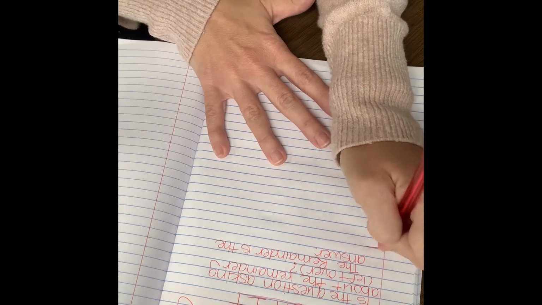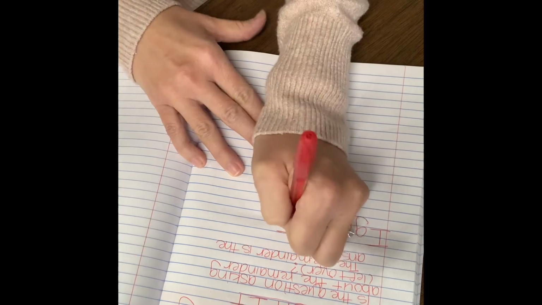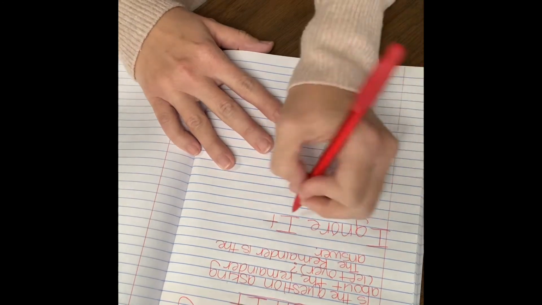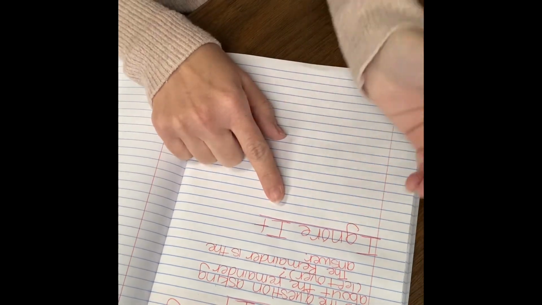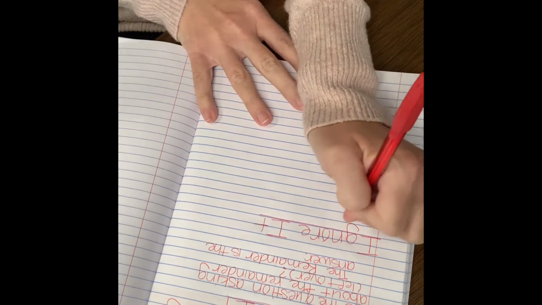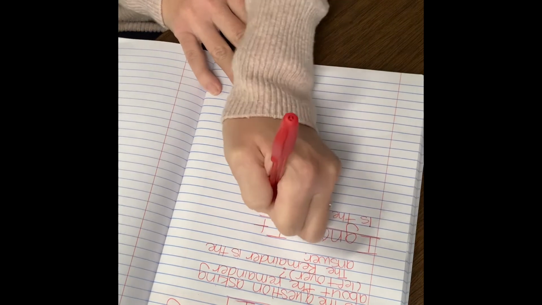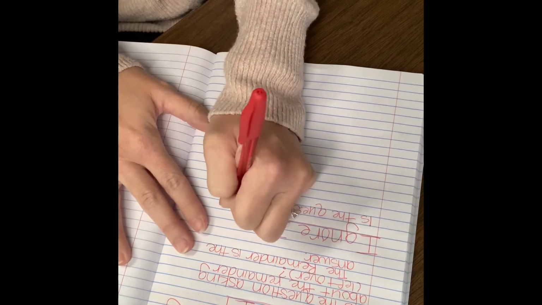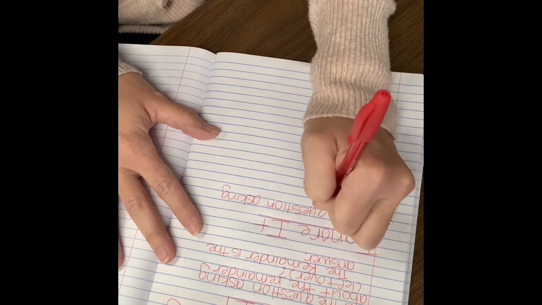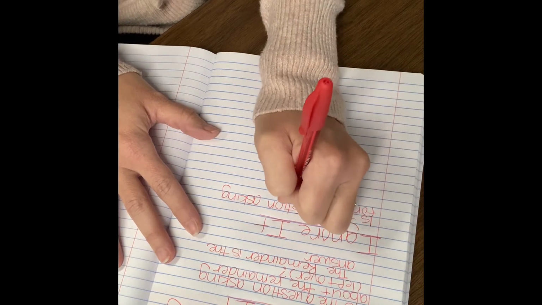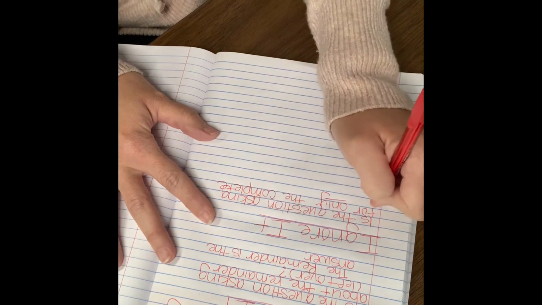Okay, under that, continuing, we're going to write ignore it. So if we're ignoring it, we're looking for, is the question asking for only, underline the word only, the complete groups?